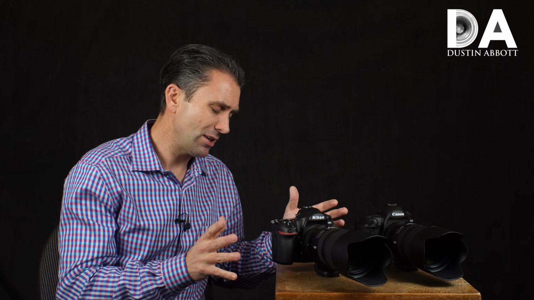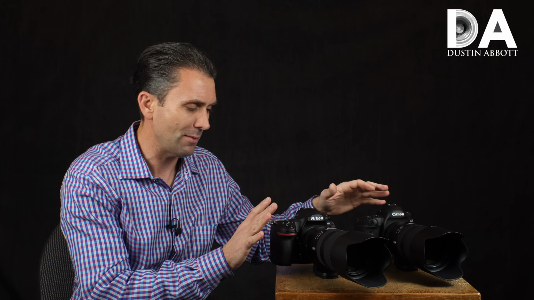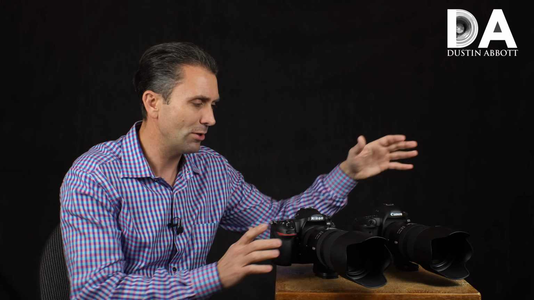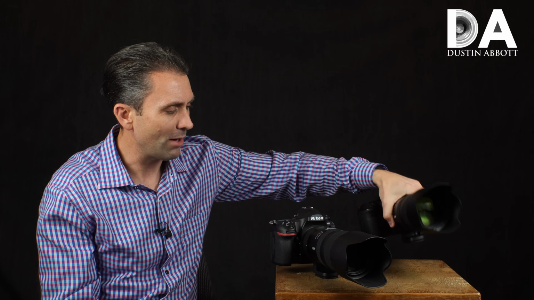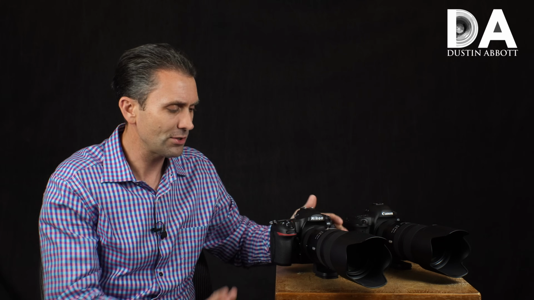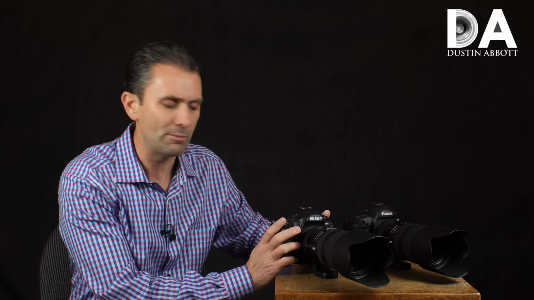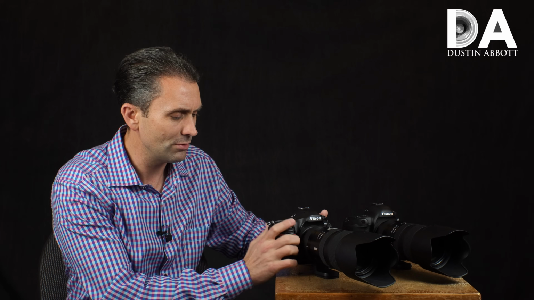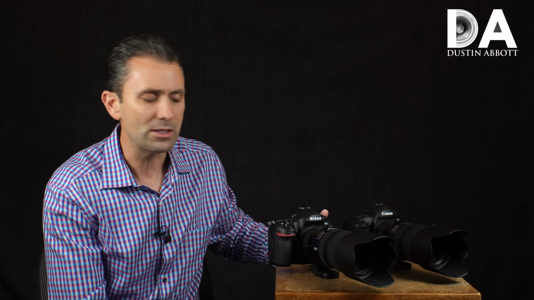There are also some pros and cons when we break down the autofocus systems. Now, both of these cameras have outstanding autofocus systems in them, and in the case of the 5D Mark IV, it's basically inheriting Canon's best from the 1DX Mark II, and there's also some trickle down effect coming from the D5 into the D850 here, and so certainly some strengths there.